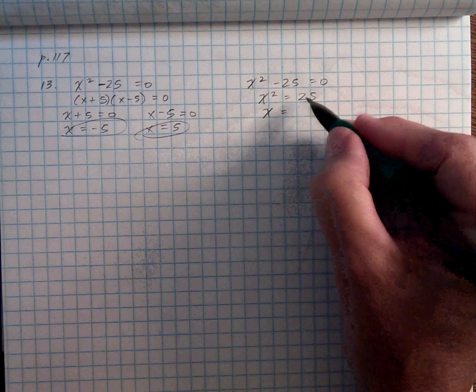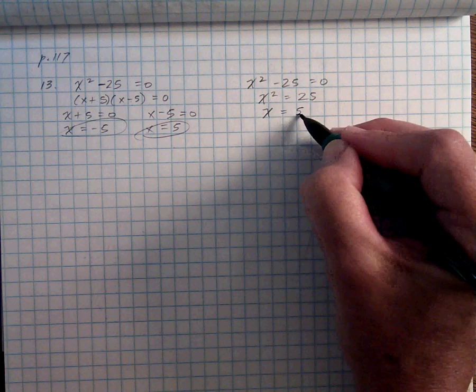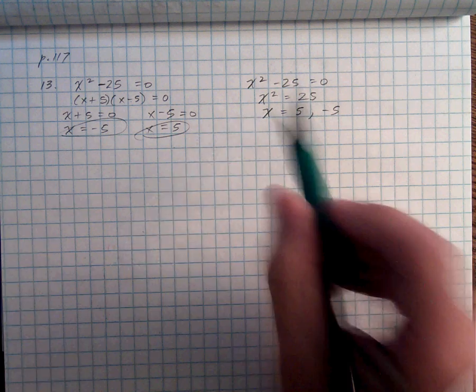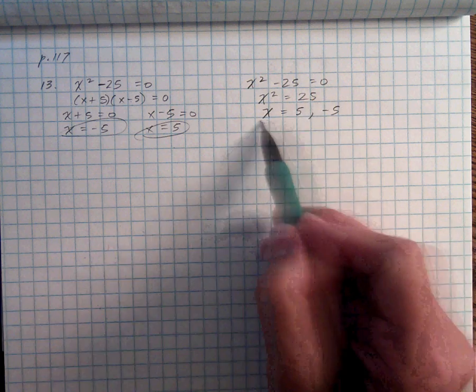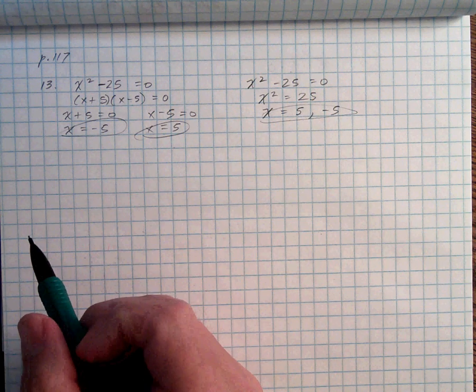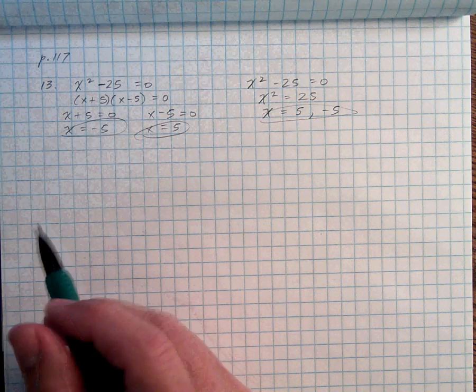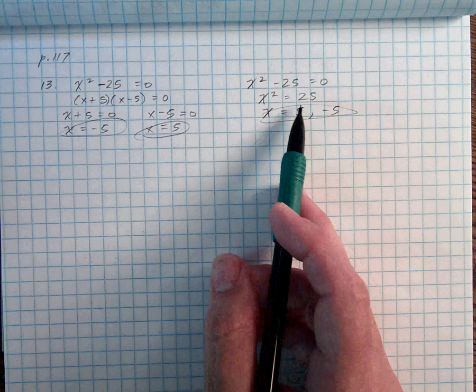Well, there's two roots. Square root of 25 is 5 because 5 times 5 is 25. But also, negative 5 works because if you square negative 5, you also get positive 25. So that would be a way to solve it in a direct manner. So this is solving by factoring, this is solving directly.